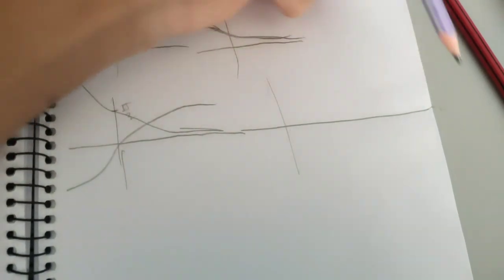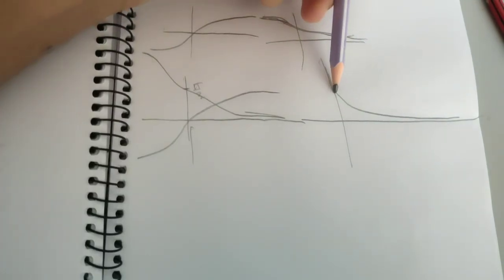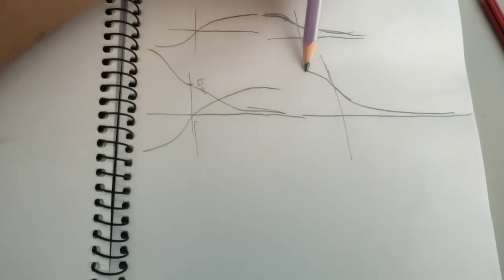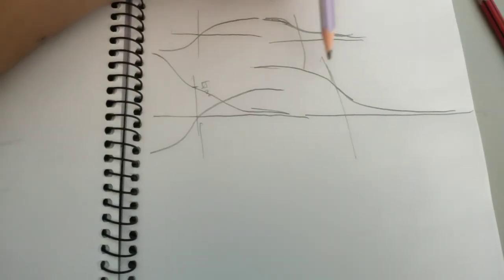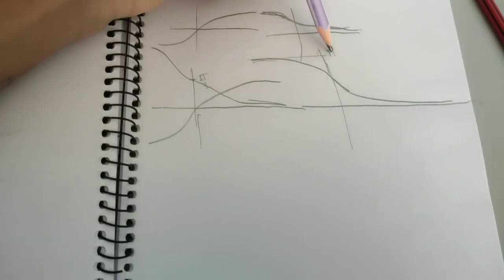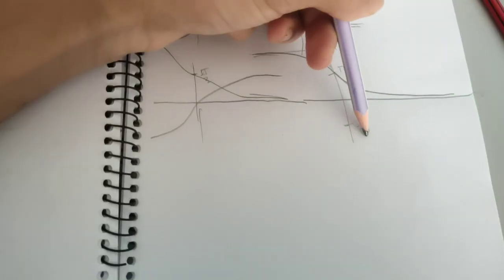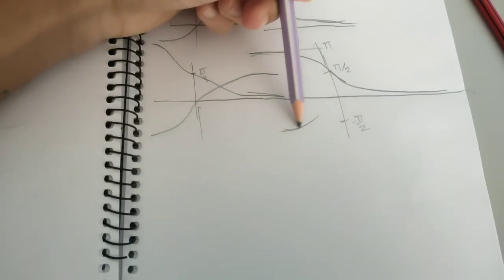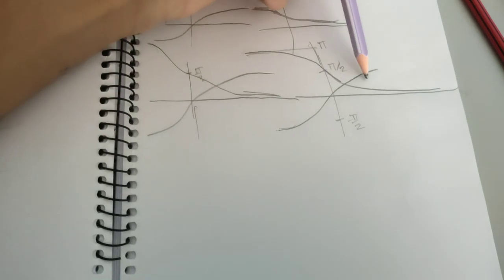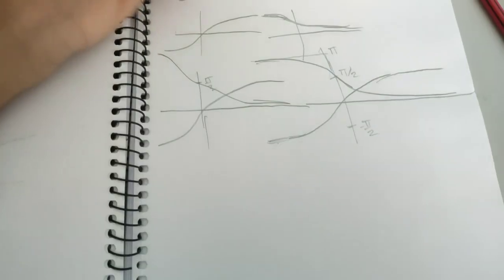Man, why does cot inverse x come out so ugly? I'm doing it another time. So how about we start off out here? Yeah, that's much better. And this is again pi by 2. So this will be minus pi by 2. So this is how your graph would superimpose.